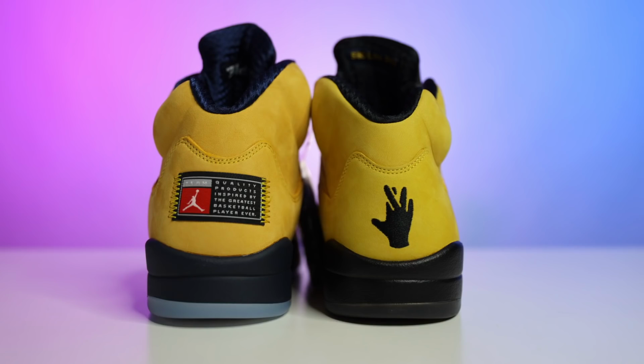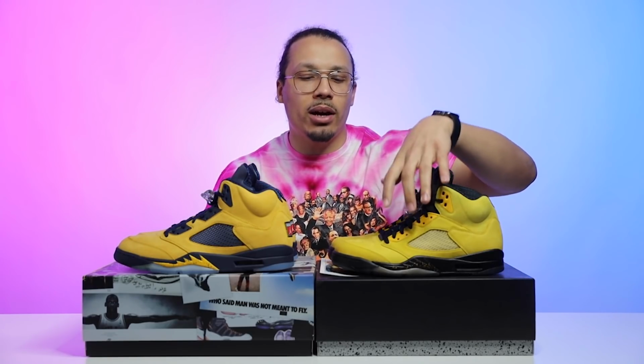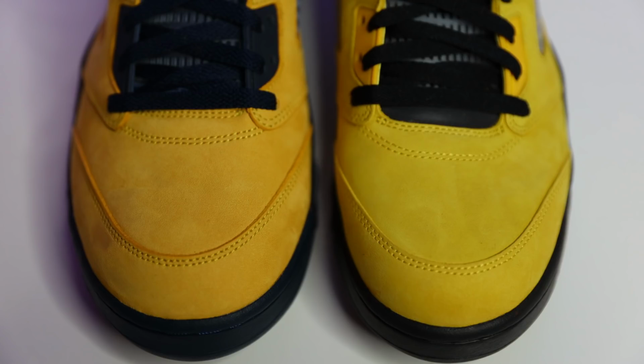Now, like I was saying earlier in the video as well, when I put these two sneakers side by side, hopefully you can see on the camera, these have more of a high yellow vibe when it comes to the materials on the suede and the colorway of it. And then if you look at these ones, it's kind of more goldish, more bronzish when it comes to the material on the GR pair.